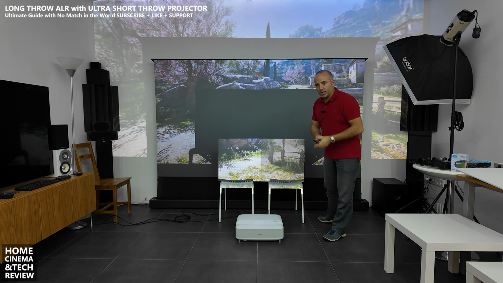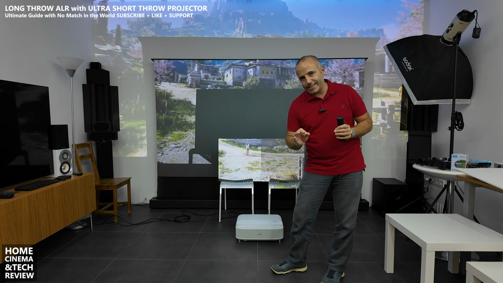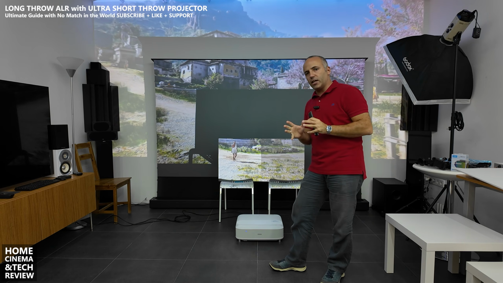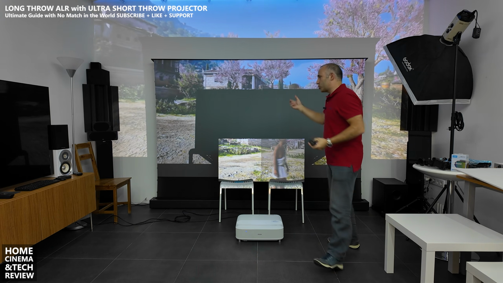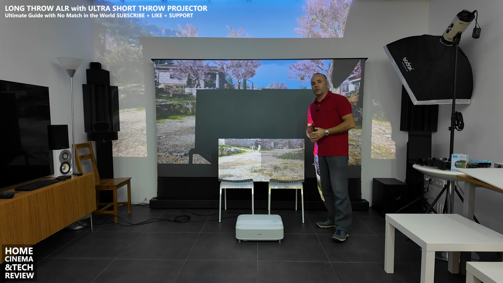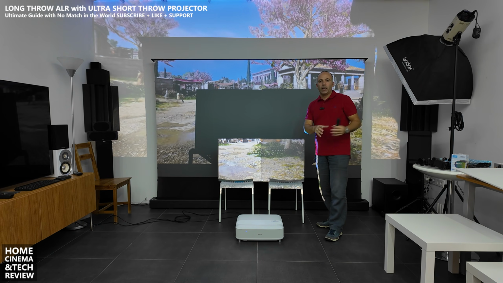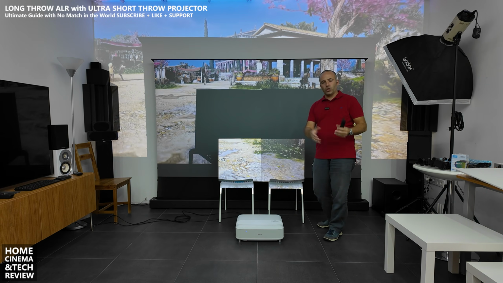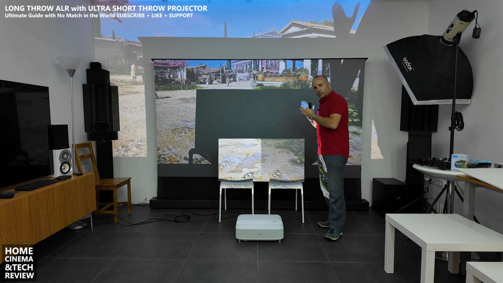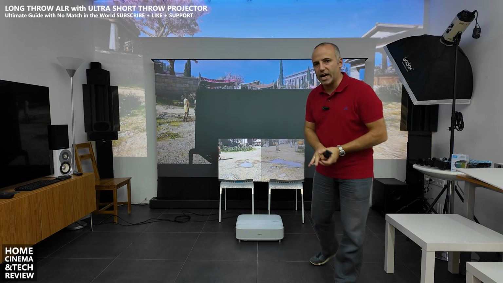The only thing is ultra short throw projector screens have a tendency to have a 0.6 gain level. So they really suck the light in. They need brighter projectors in general. Long throw ALR screens are easier to use with a lot less light. When I say a lot less light, of course, it depends on your size and your room light setup, but you can use them around 2000 ANSI lumen depending on your size.